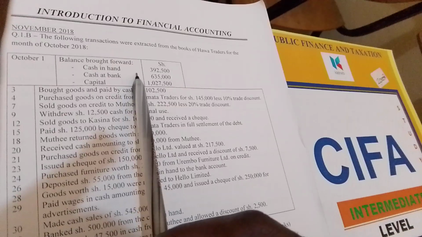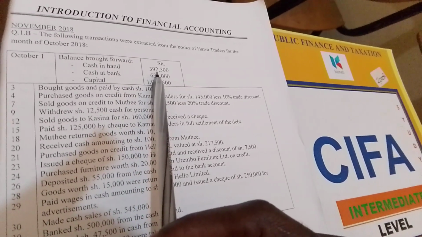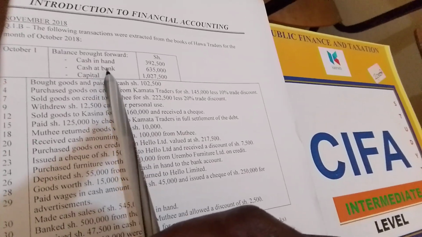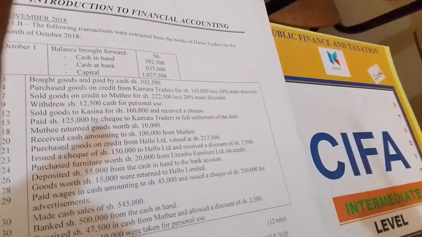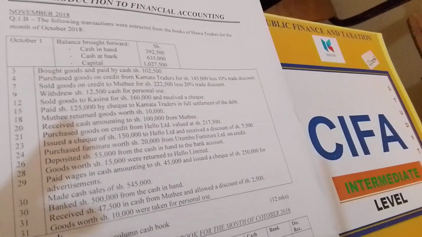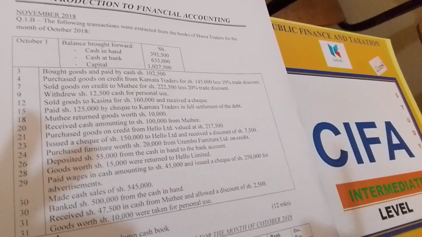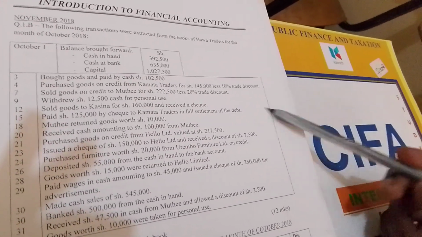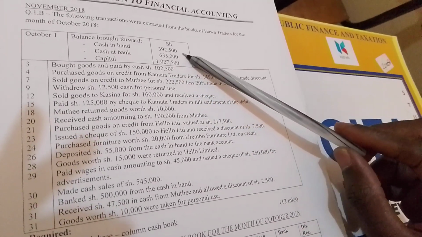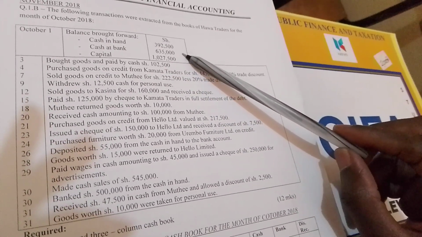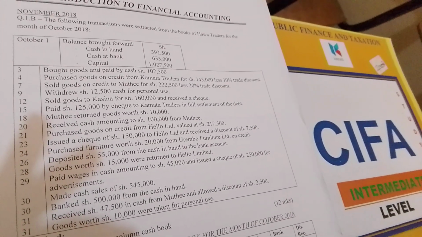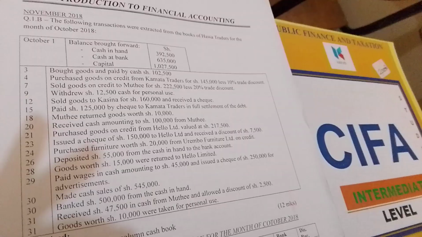Cash column 392,500. Then go to the bank column 635,000. That's the starting point. Those figures should be on the debit side, because these are assets, and we say that assets have a debit balance.